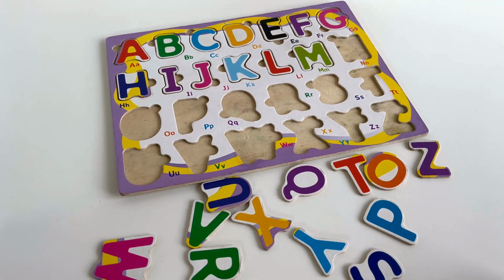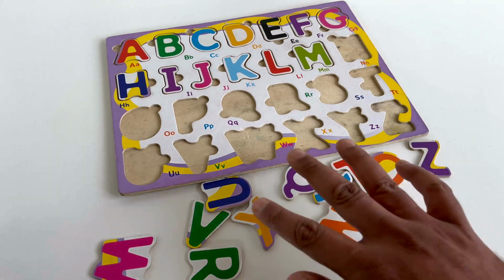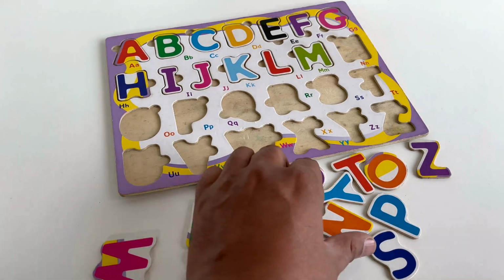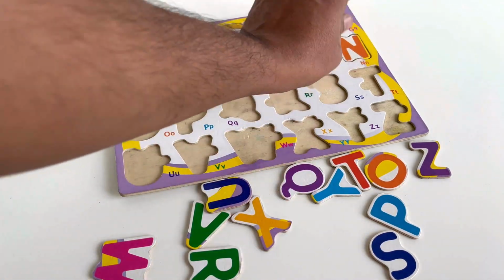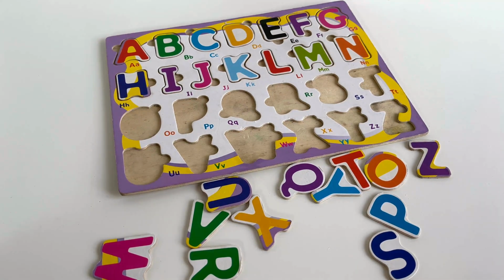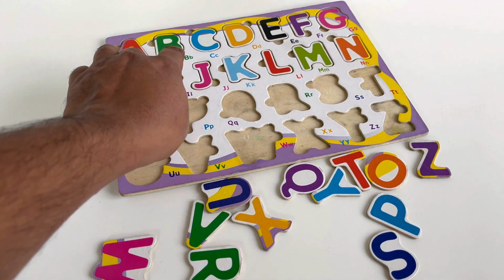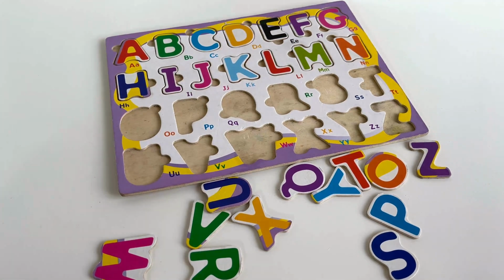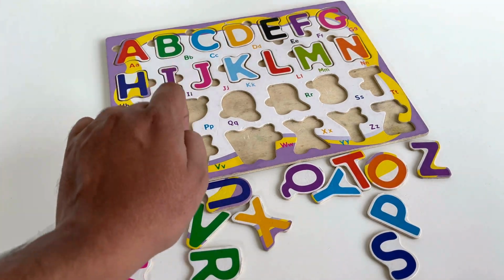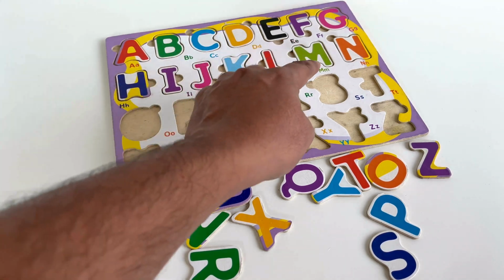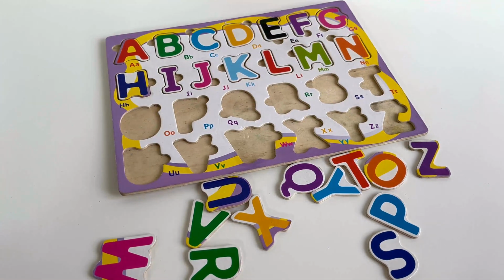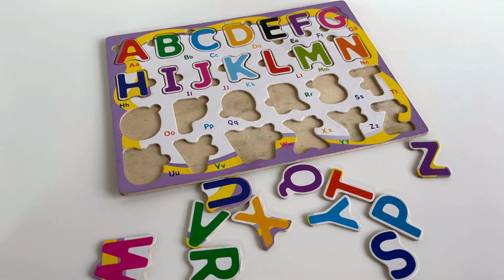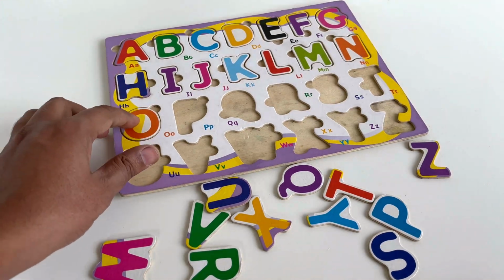After M, it comes N. Where do we have N? Oh, we got N here now. So N would be coming in here. So now it's A, B, C, D, E, F, G, H, I, J, K, L, M, N. So now it's a time for O. After N, O comes. So O would be going here now.